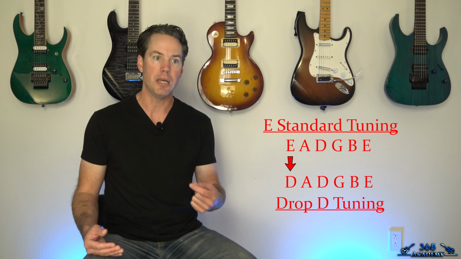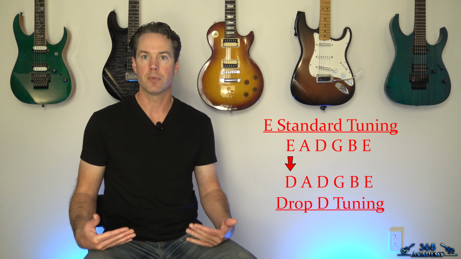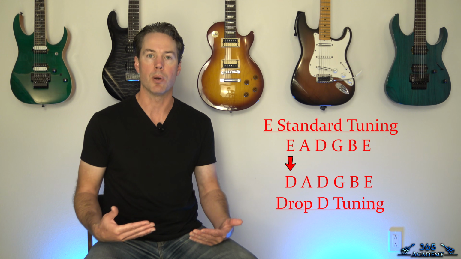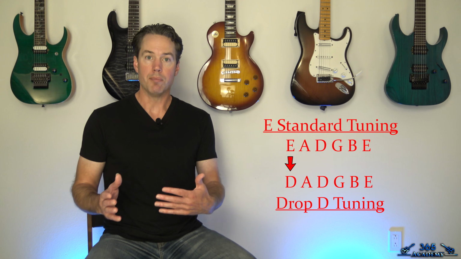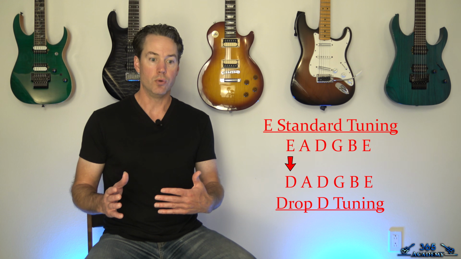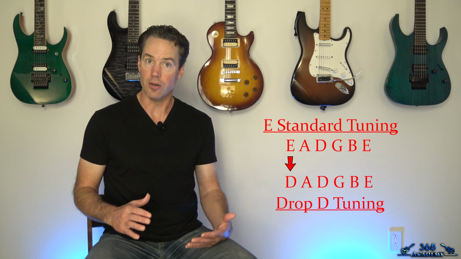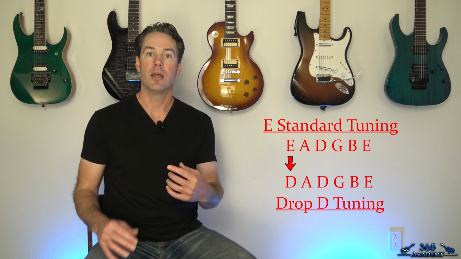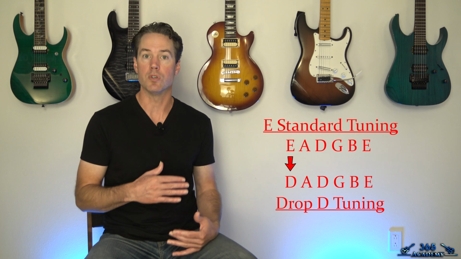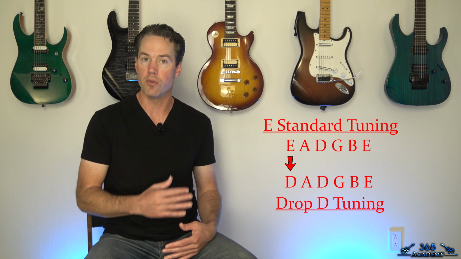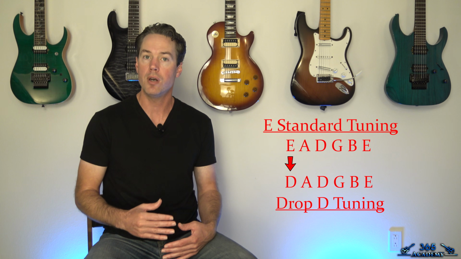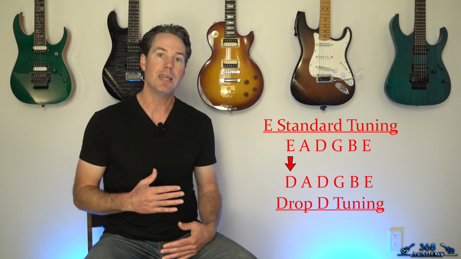So the lowest pitch of the guitar now is going to be a D. So that's why we call it drop D. Now, if you want to get a D standard, you have to take that standard configuration of tuning, E, A, D, G, B, E, how all those strings are laid out apart from one another, you have to keep that the same.